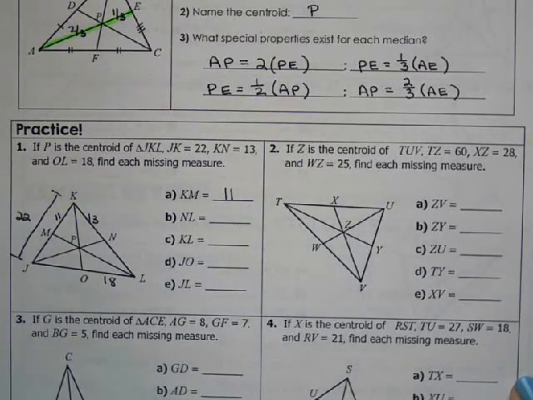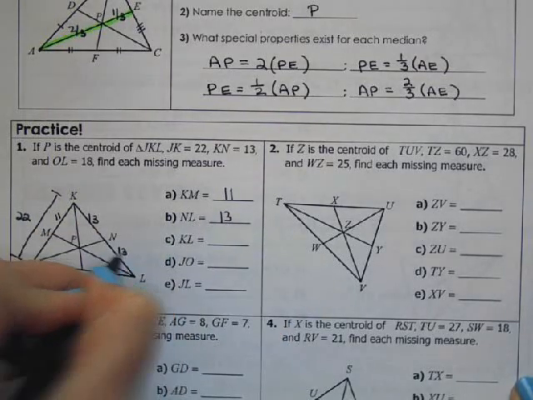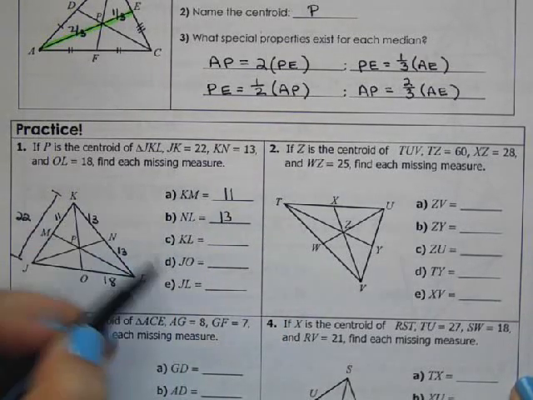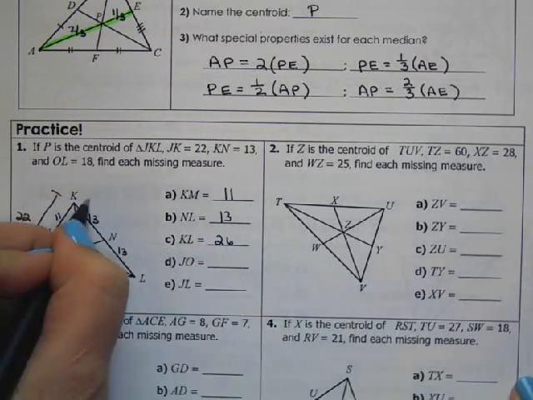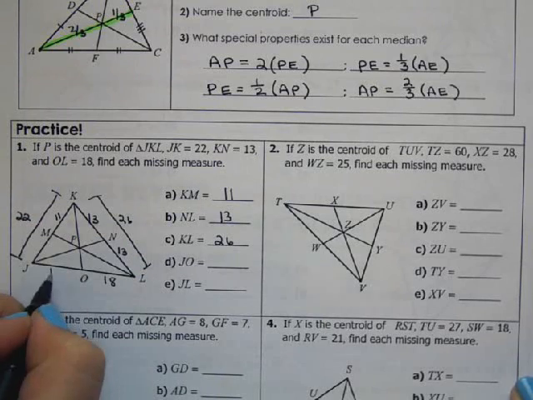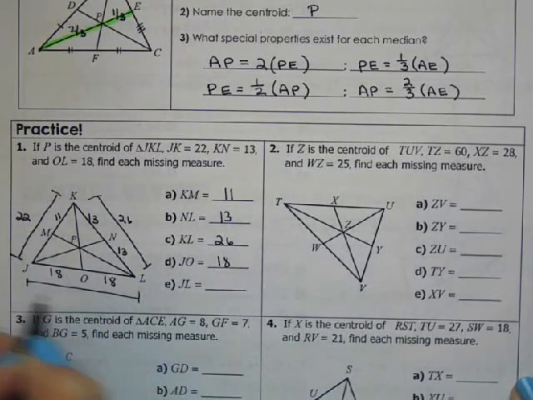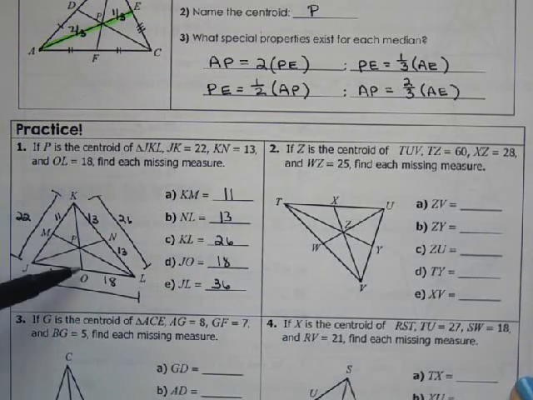And L would be 13. From K to L would be 26. J to O would be 18. And J to L would be 36. So the medians connect the vertex to the midpoint of the opposite side.